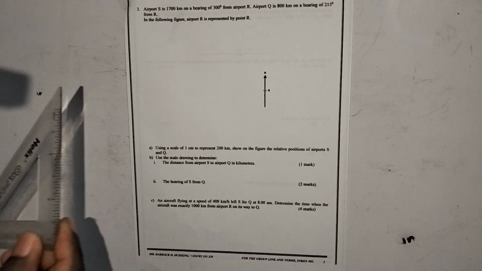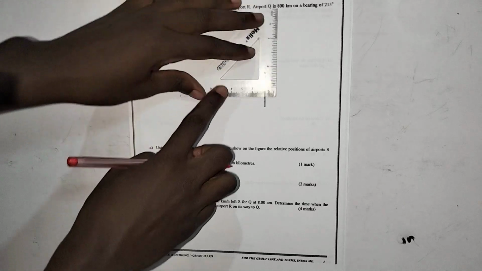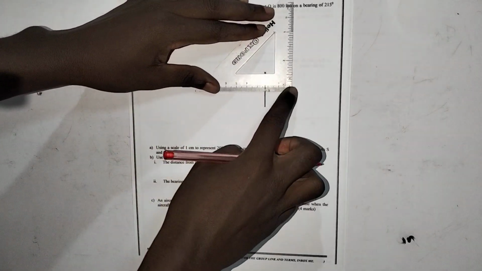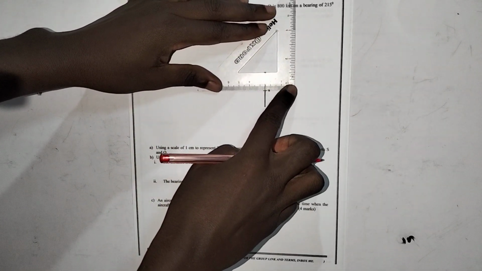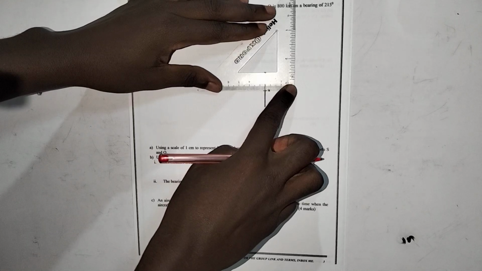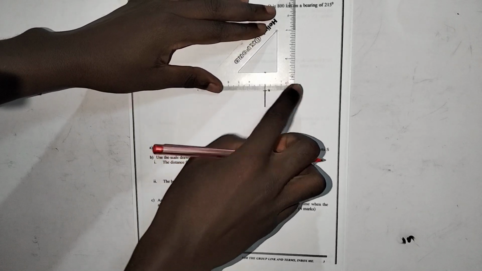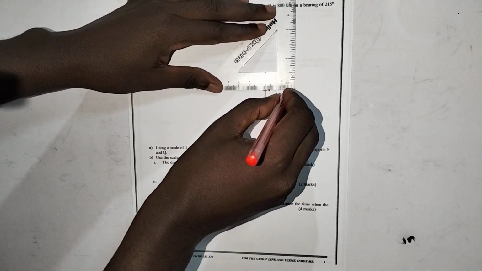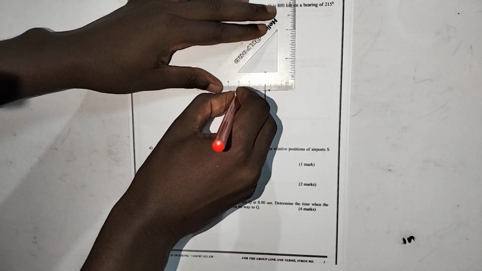If we have Airport S being 1,700 kilometers on a bearing of 300 from R, the first thing we need to do is to use a set square so that we can locate the point R. Using a set square, you will place it this way, and then at exactly R, extend the line so that we have the east-west line, the way it is there. Then we want 300 degrees from the airport R.